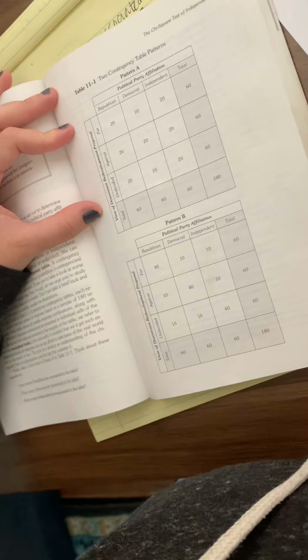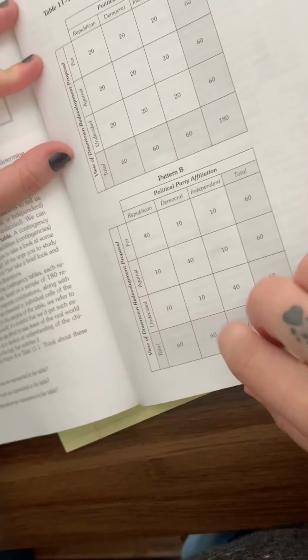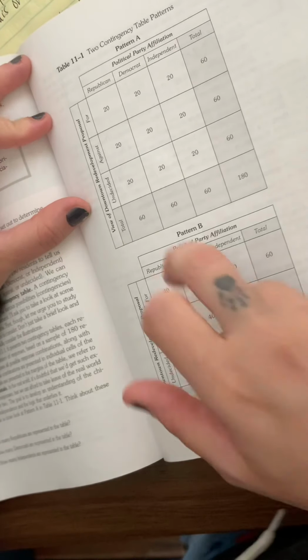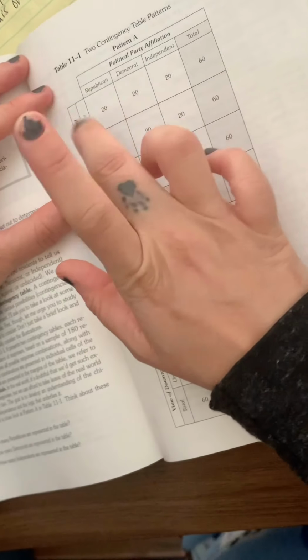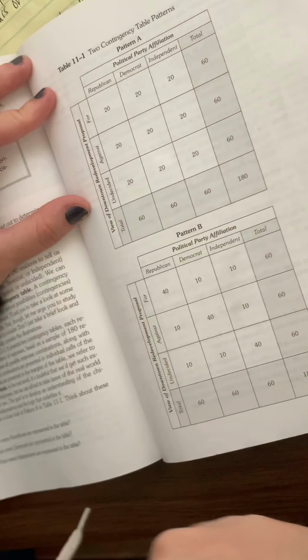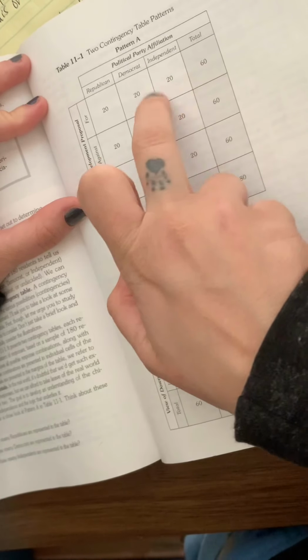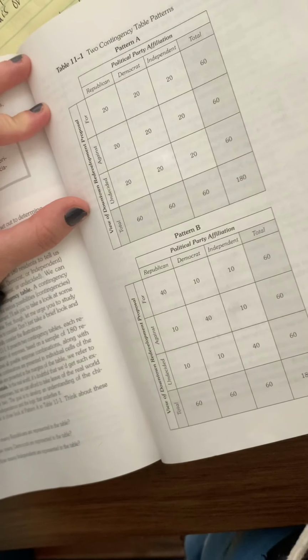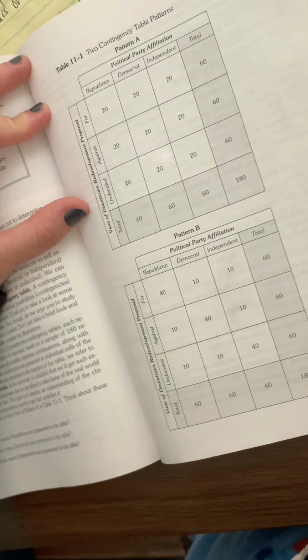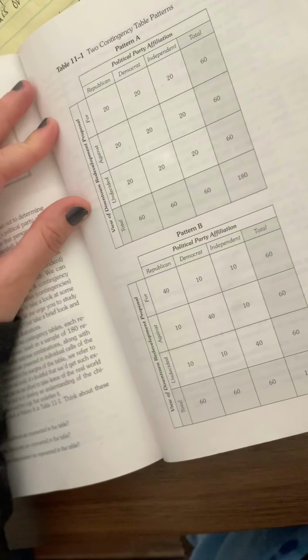How can we tell this? Well, we can see that the same amount of Republicans, Democrats, and Independents feel the same way about the redevelopment proposal. The values in each of these little boxes are called cells. Each of the values in the cells is equal. They're equally distributed.